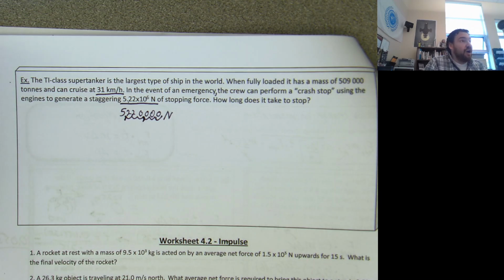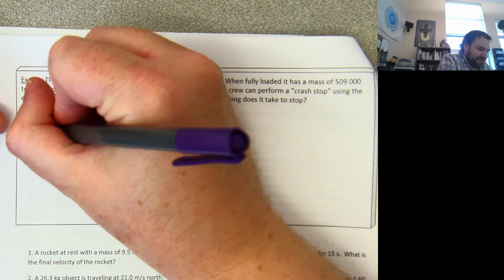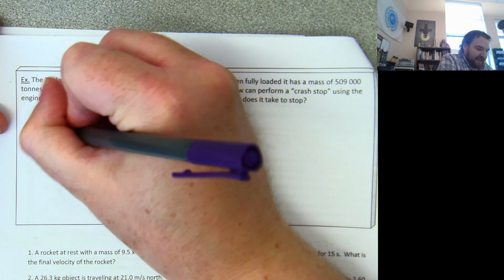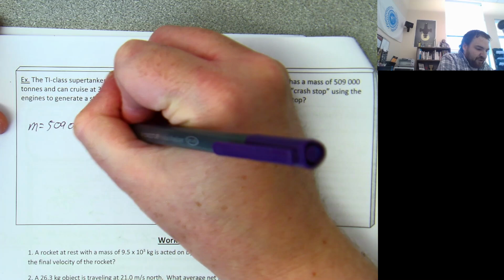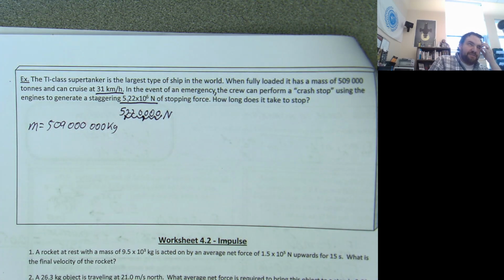How long does it take to stop the ship? This is the fastest possible way to bring this supertanker to a stop. Well, let's write everything down that we know. The mass is 509,000 tons. Add 3 more zeros to turn it into kilograms.